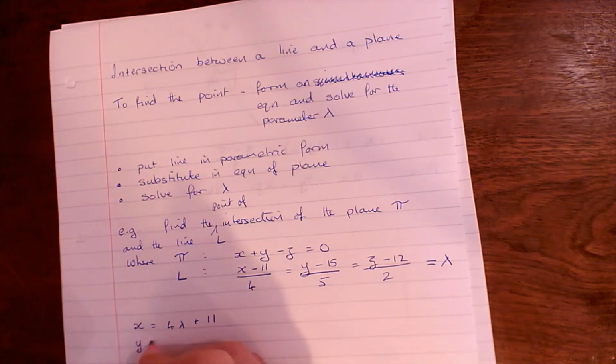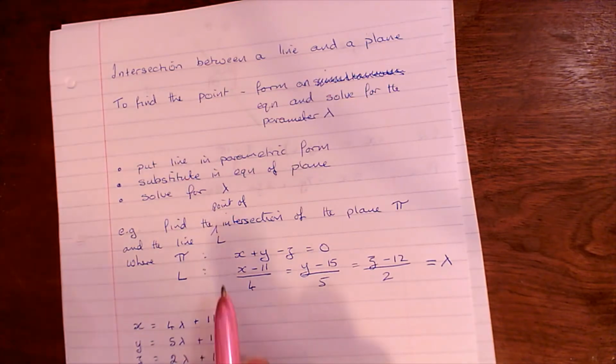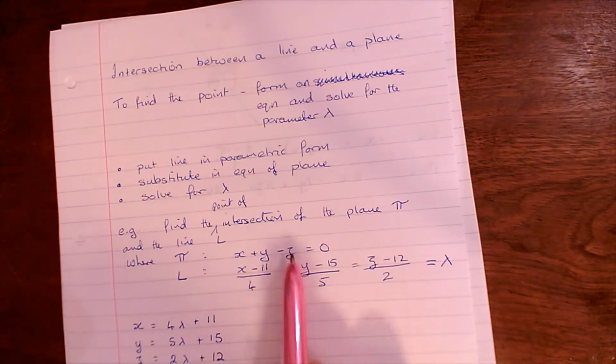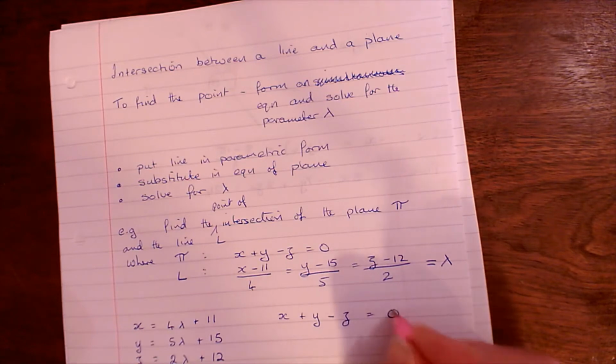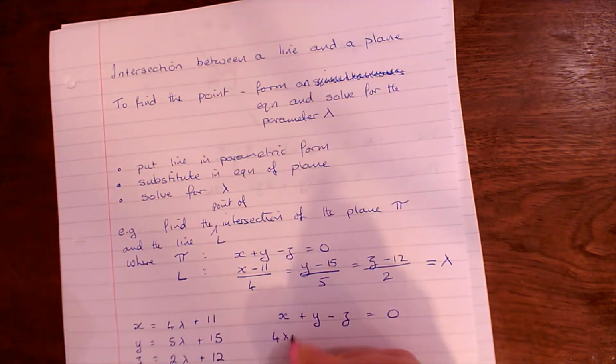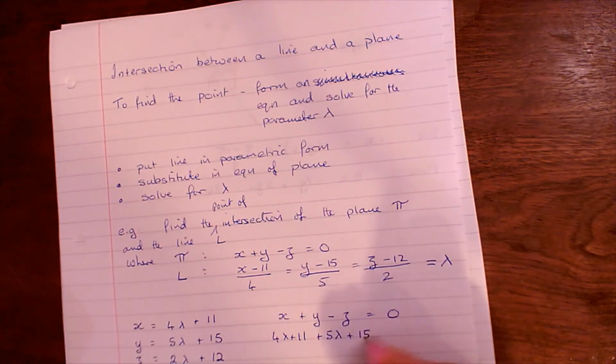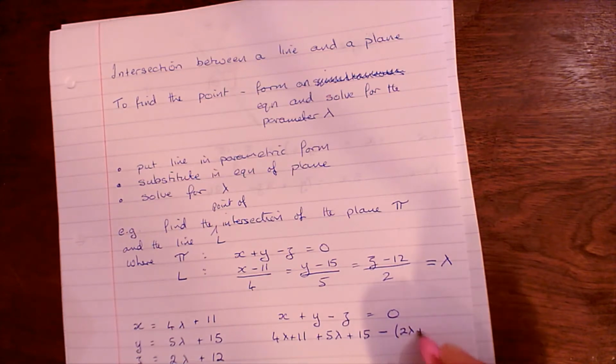y equals 5 lambda plus 15. Z equals 2 lambda plus 12. So now we've got that line in parametric form. We've got an equation for the plane with x, y and z in it, so we can just substitute in these values. So x plus y minus z equals 0 can become 4 lambda plus 11, that's the x, plus 5 lambda plus 15 minus 2 lambda plus 12 equals 0.